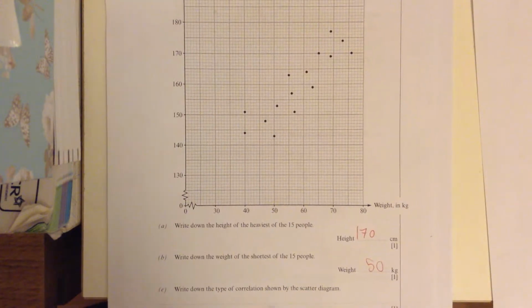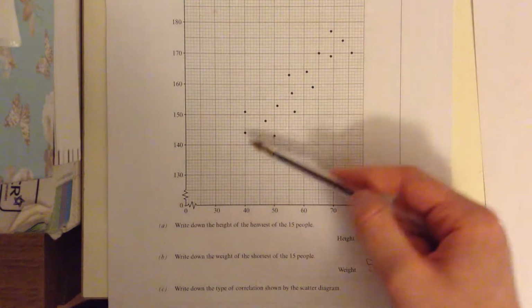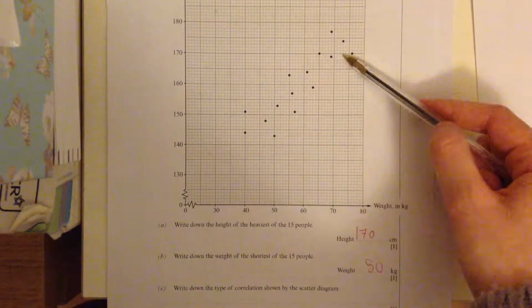Question C. Write down the type of correlation shown by the scatter diagram. Correlation is the relationship, and we look and it's going up. If you're going up, you're getting positive, so we call that positive correlation.